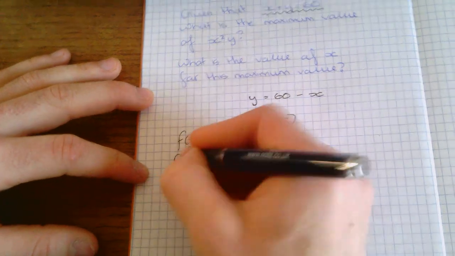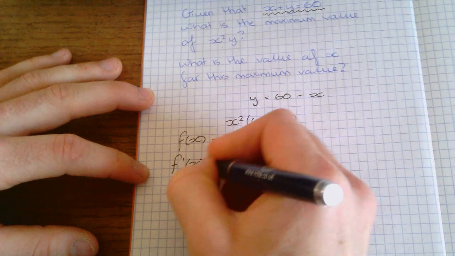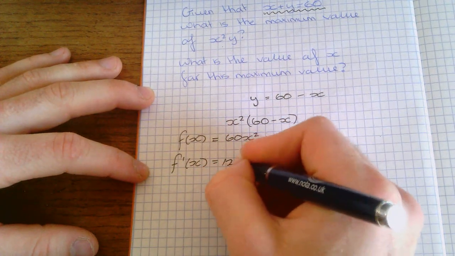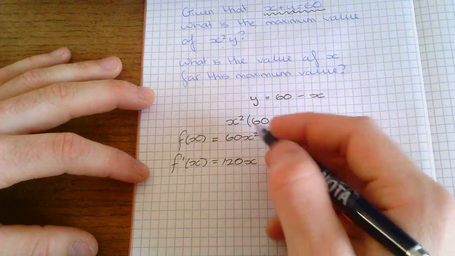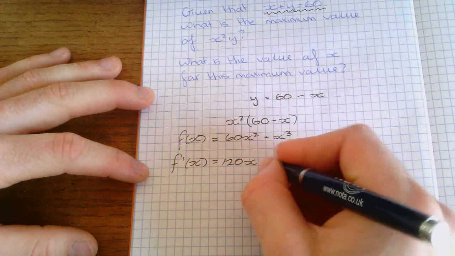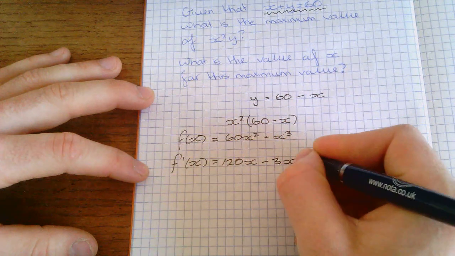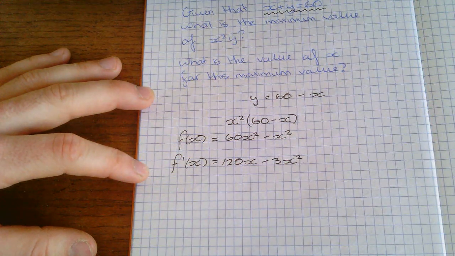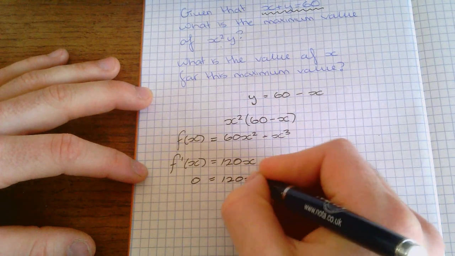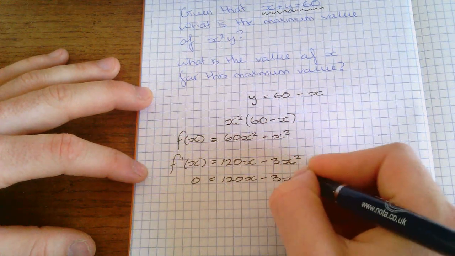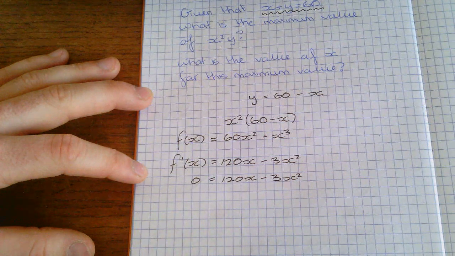So if I find f dash x, I know that I get 120x to the power of 1 because we multiply the coefficient down by the power, and we would get minus 3x squared. Again, we know we're looking for a maximum point, which is a turning point, so we can put that equal to 0: 0 is equal to 120x minus 3x squared. If you think you can solve this at this point, then just pause the video, go forward and have another crack at it. Be really good practice for you.